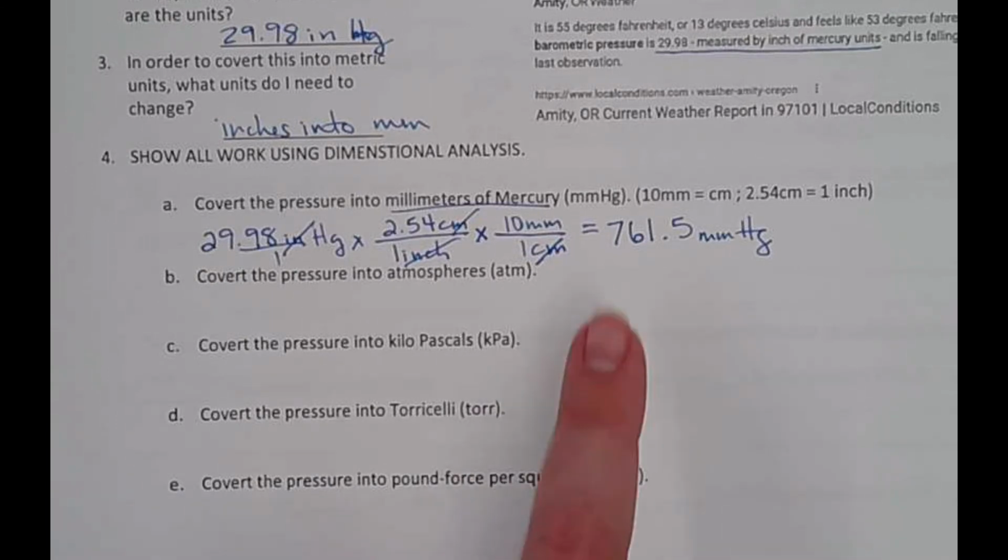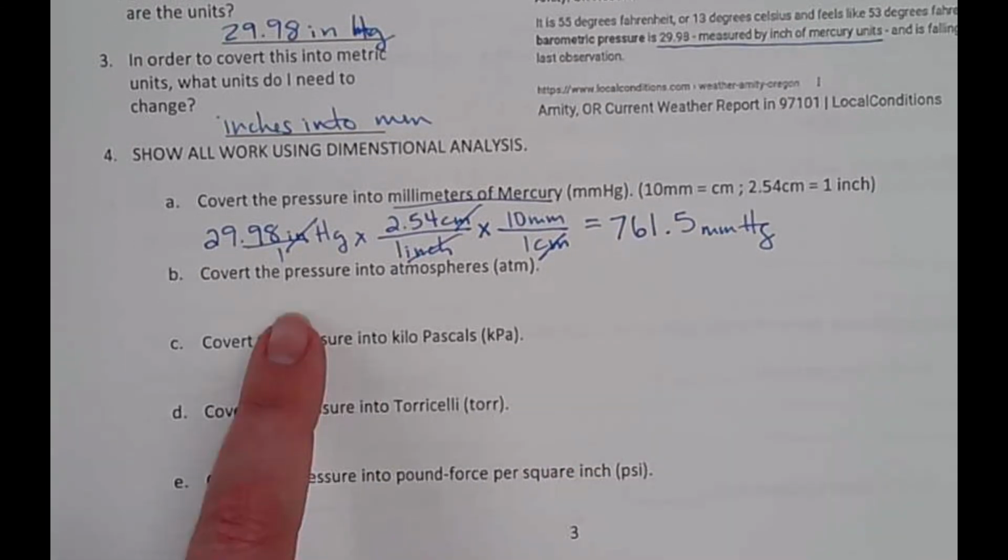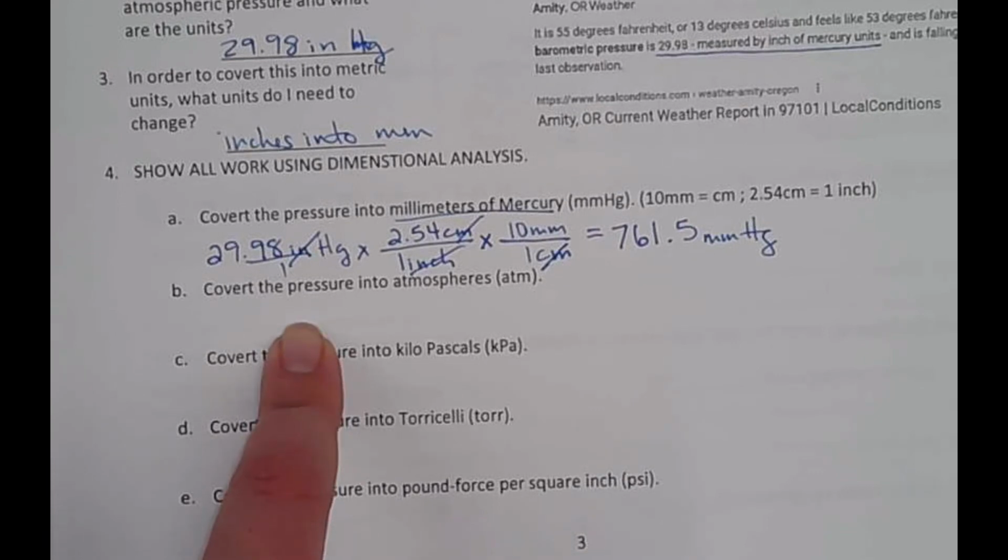Again, I recommend that you pause the video and then attempt B on your own, and then press play when you're ready to see the answer.